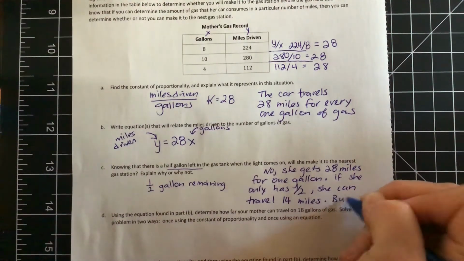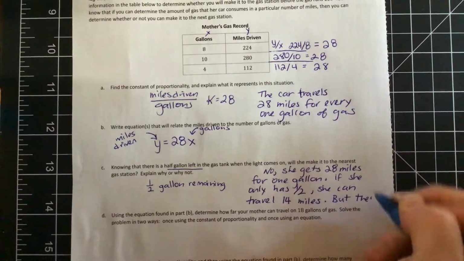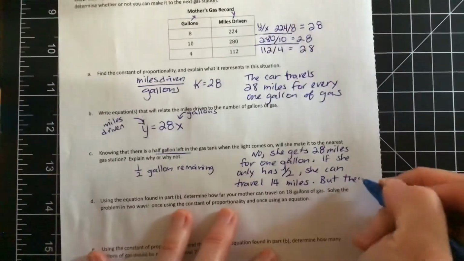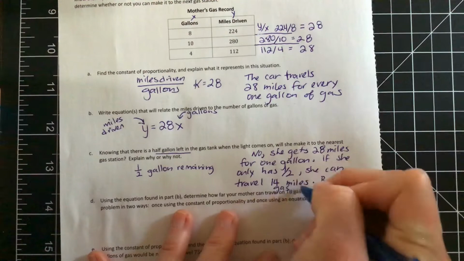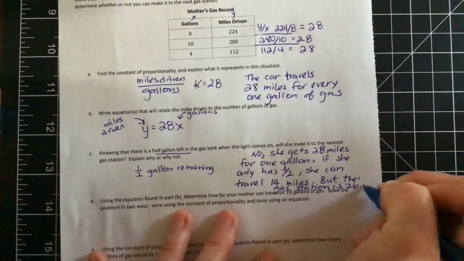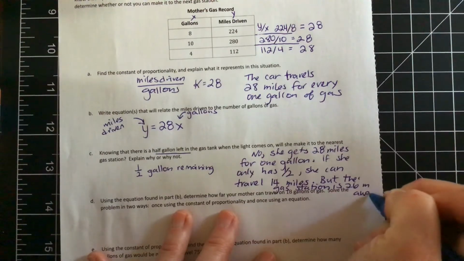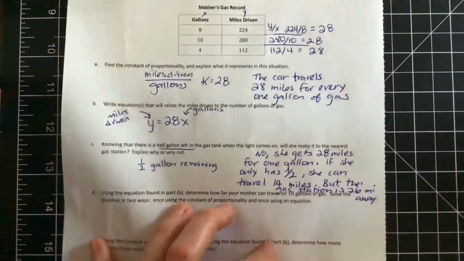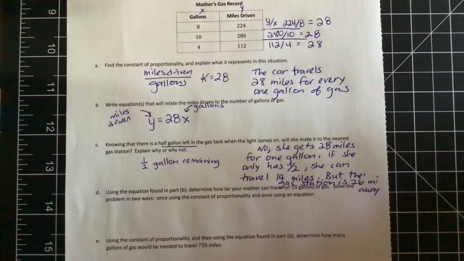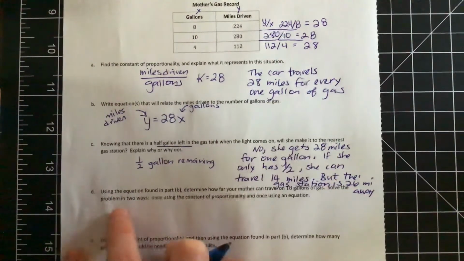But the gas station is 26, right? I'm looking back up at the problem. The gas station is 26 miles away. I should write miles with the MI, that's the abbreviation. Okay, so she's not gonna have enough gas. Looks like you're gonna be pushing the car.